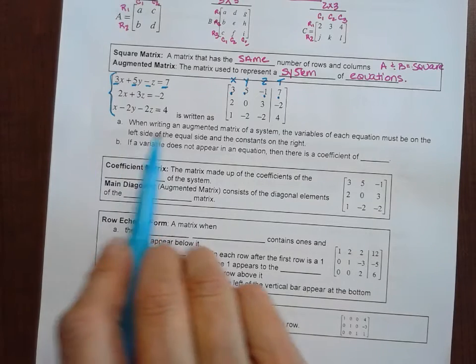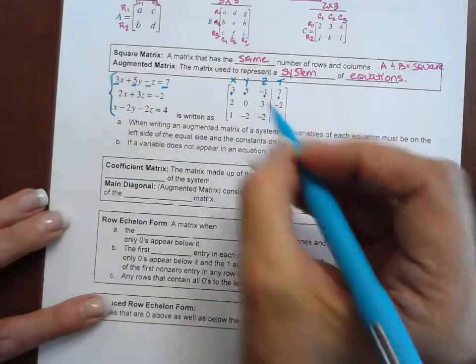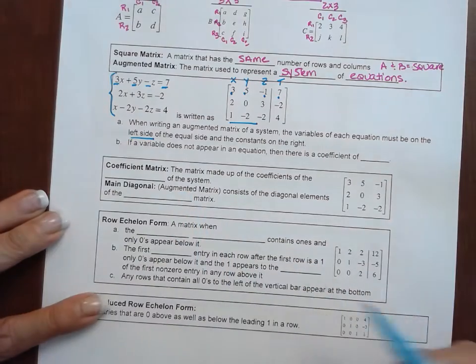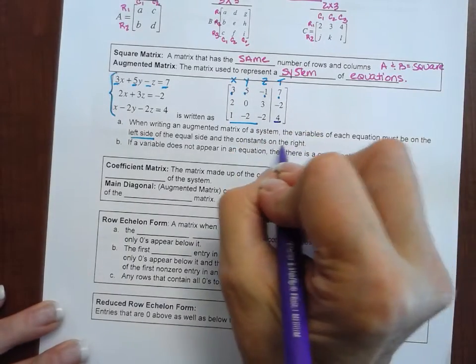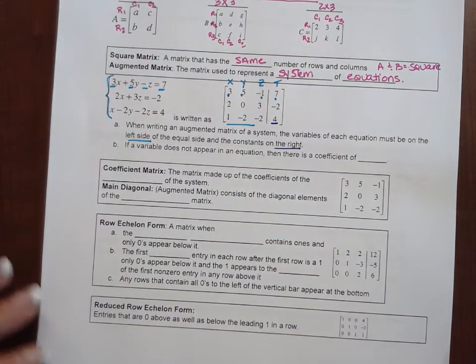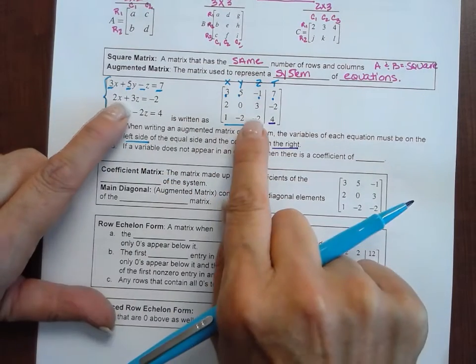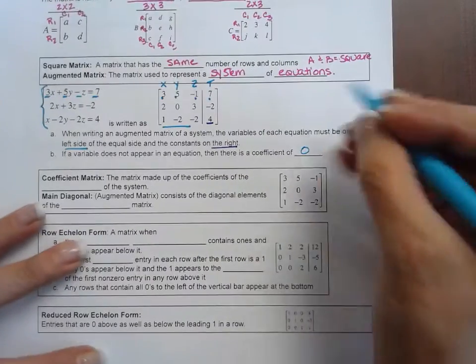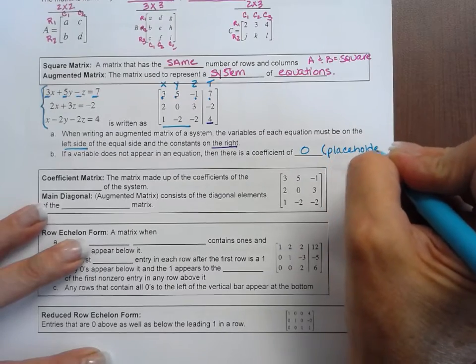Okay, so when you're writing an augmented matrix, you want all your variables on the left side of the equal sign, and you want all your constants or totals, whatever you want to call it, on the right side. And just like we showed here, I didn't have any y's, so you have to put a 0 in, think of it as a placeholder. Okay?